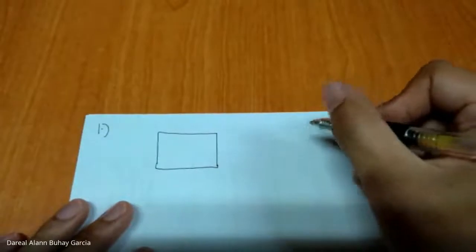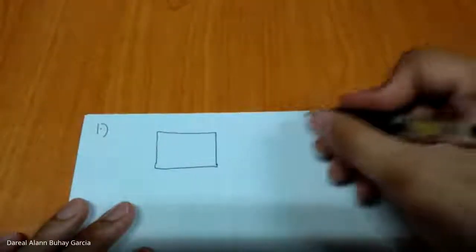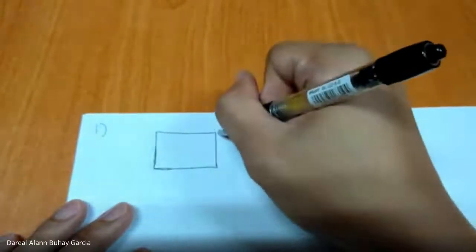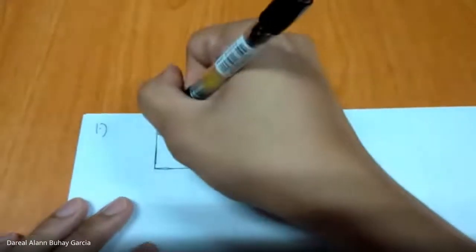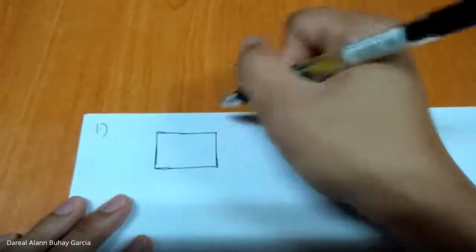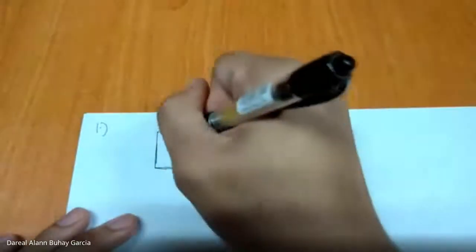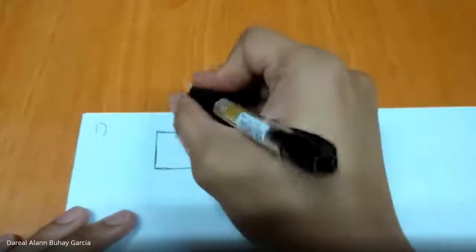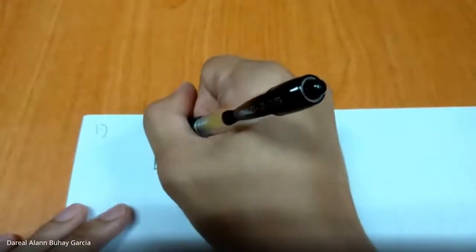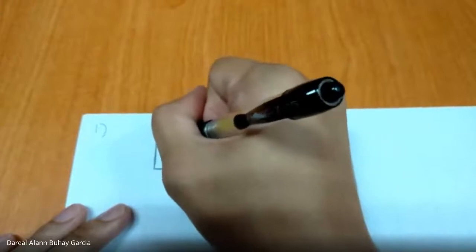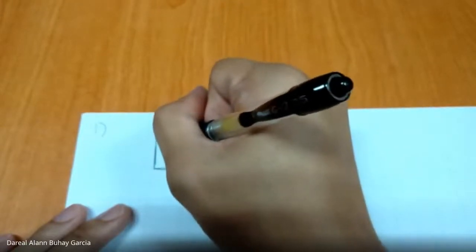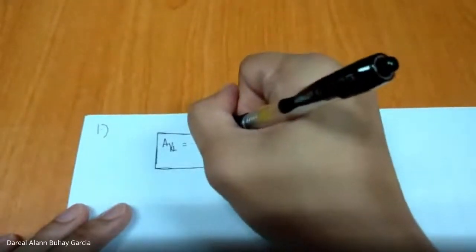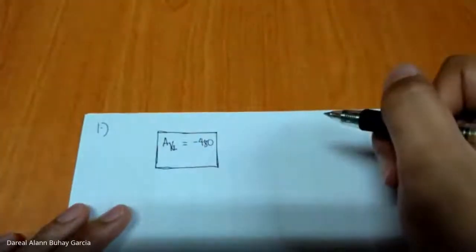So we have a general amplifier. It can be a transistor amplifier, a BJT transistor, a FET, or an op-amp or whatever. We do not know how many amplifiers are inside, but the gain is equal to negative 480. Okay?